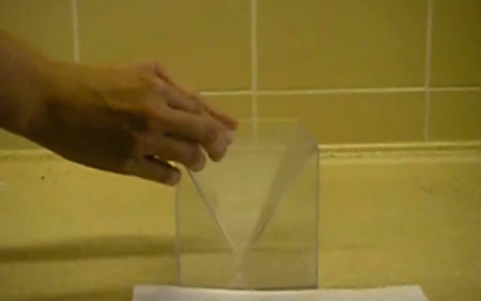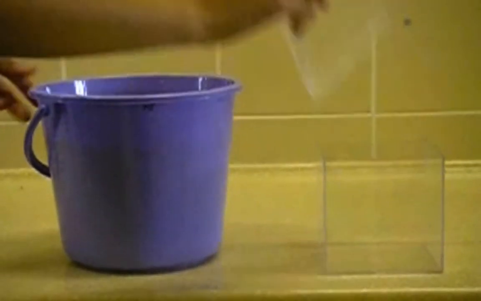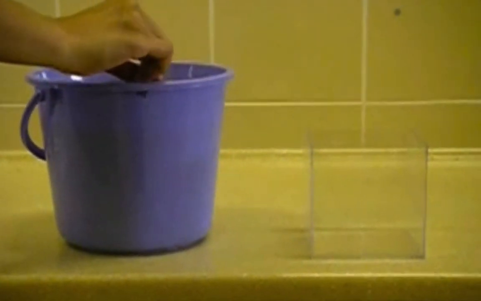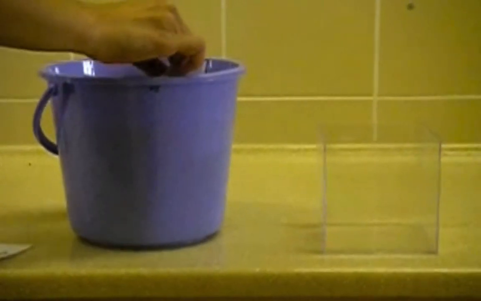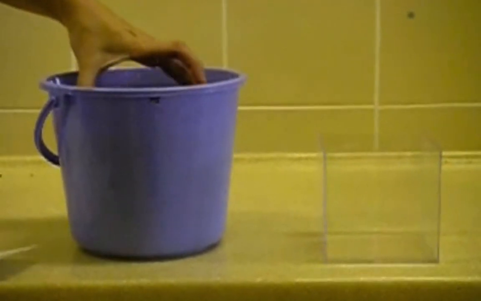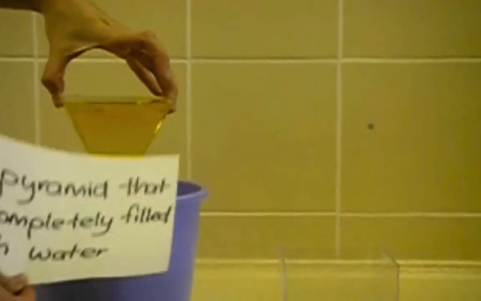Okay, now what we're going to do is, this is demonstrating the height. Now what we're going to do is he's going to fill up the pyramid and show that it takes 3 full pyramids to equal the same amount of volume that is in the prism. So as you can see, he's going to fill up his first pyramid of liquid. Okay, so he's going to start with his first one.